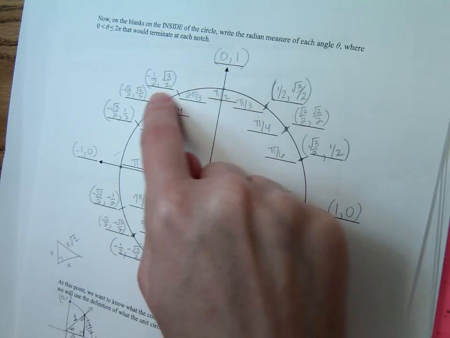What falls between pi over 2 and 3 pi over 2 that has a sine of 1/2?